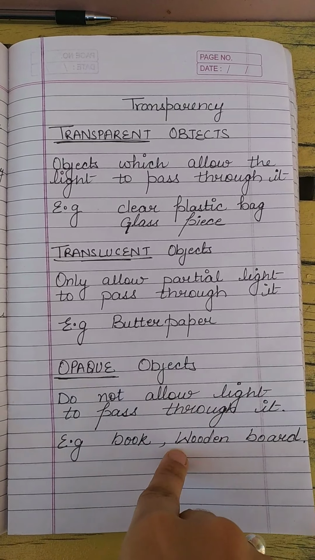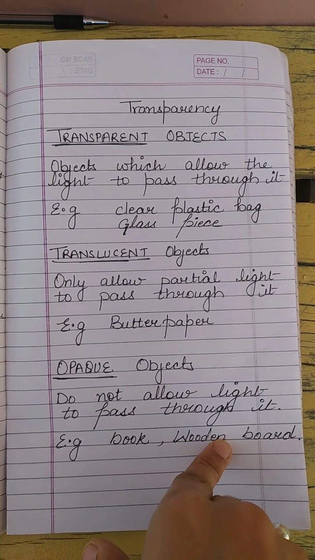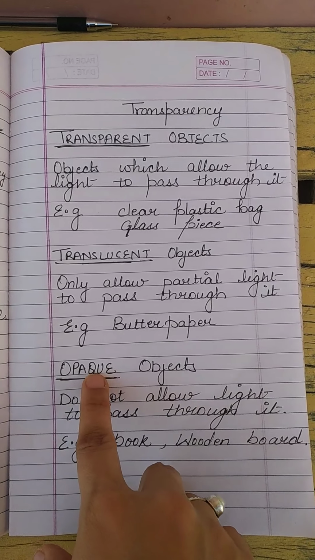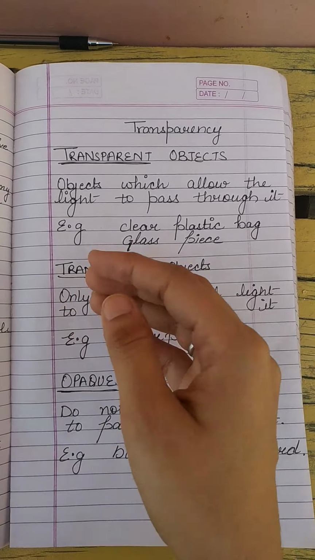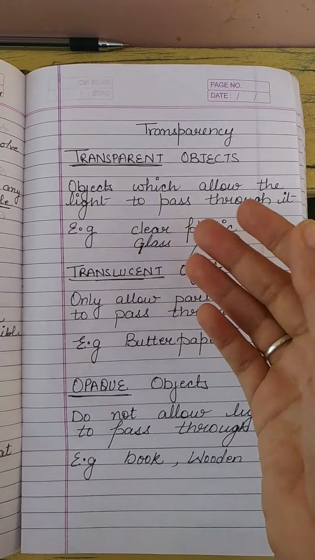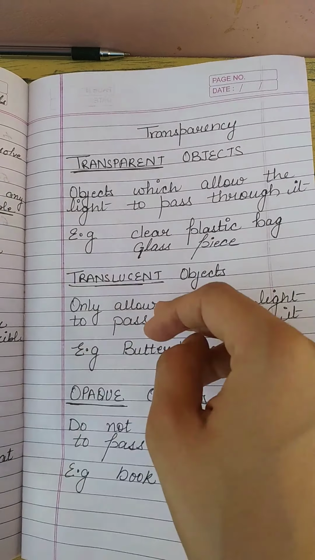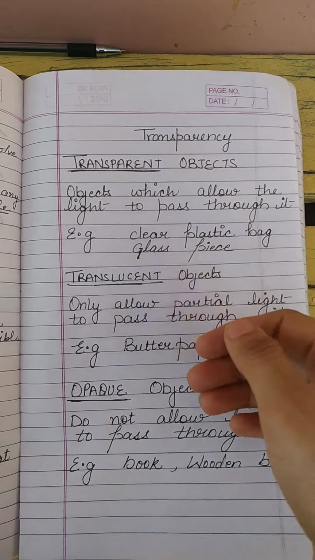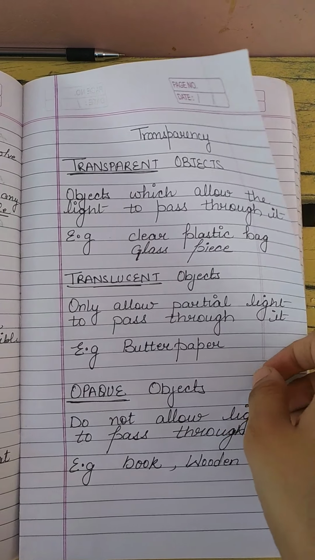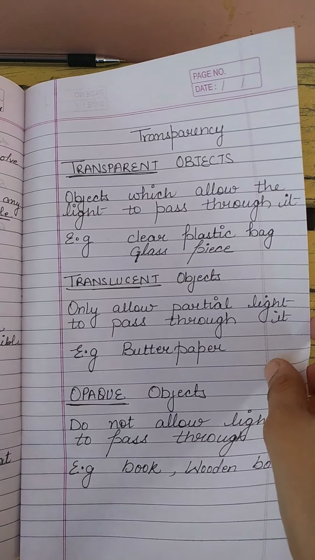So from these three, transparent, translucent and opaque, we can also sort the objects into groups.